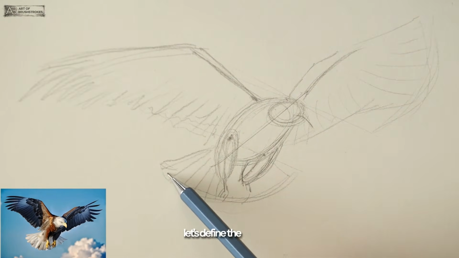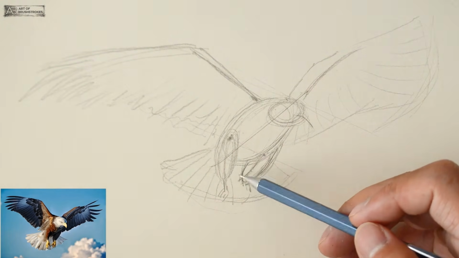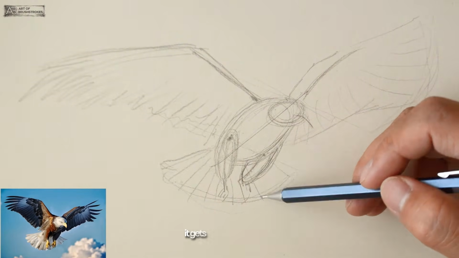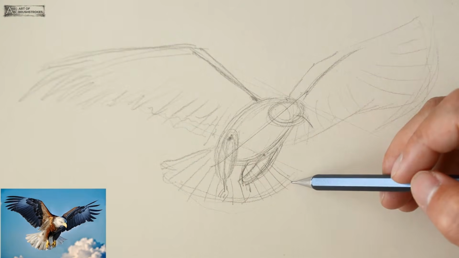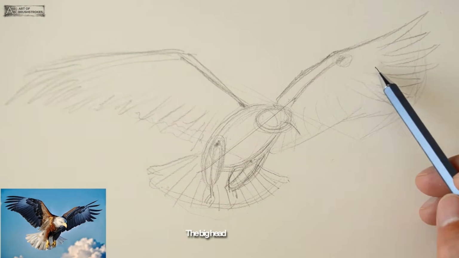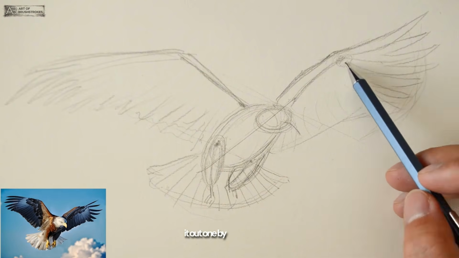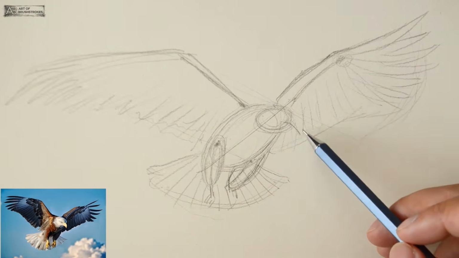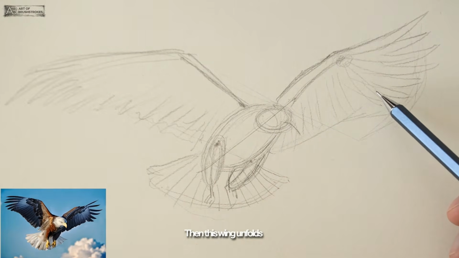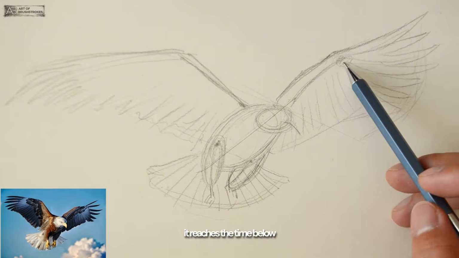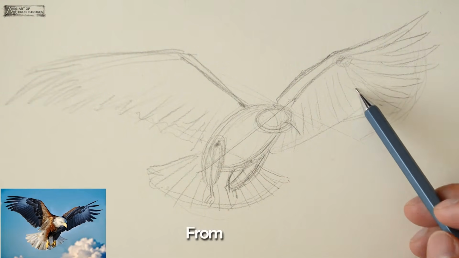First, let's define the range of this wing. This one is a bit longer, a bit shorter. Then at the end it gets shorter and shorter. Tail, we can roughly say you need to prepare to paint for it. The big feathers are spread out one by one, centered on this tail and the back, just like a fan. Then this wing unfolds the feathers and spreads out below. Just start and go along from now on.